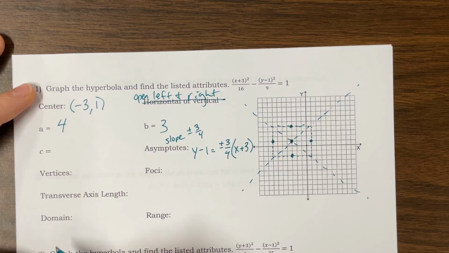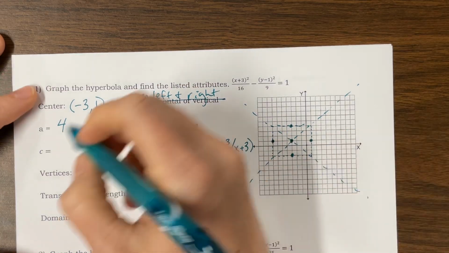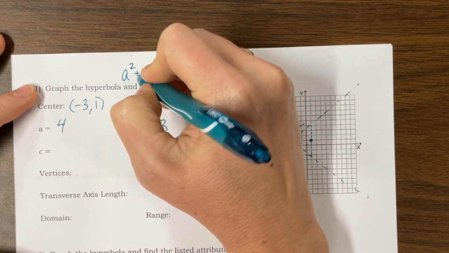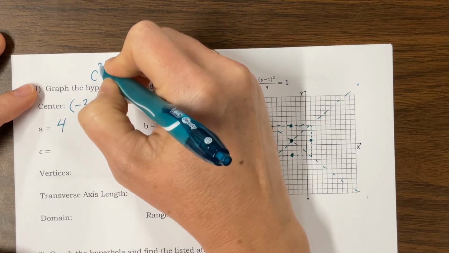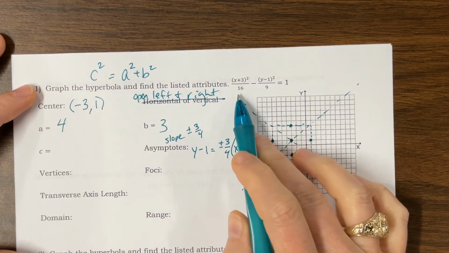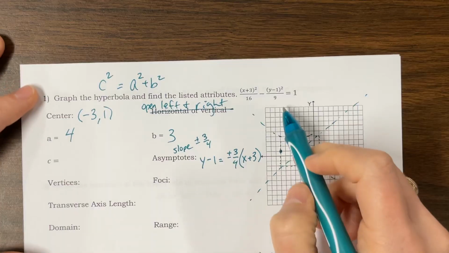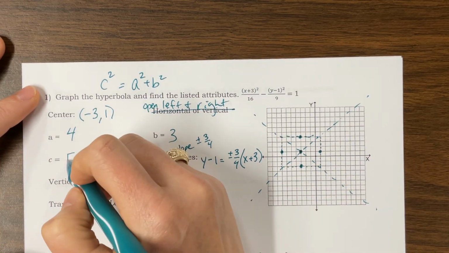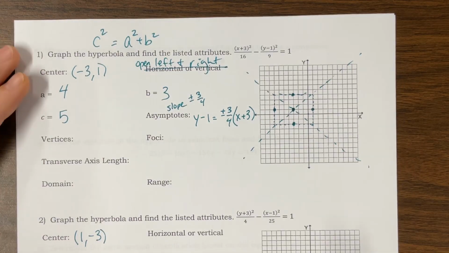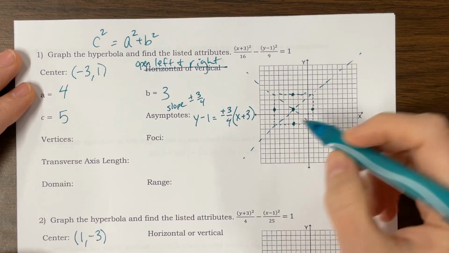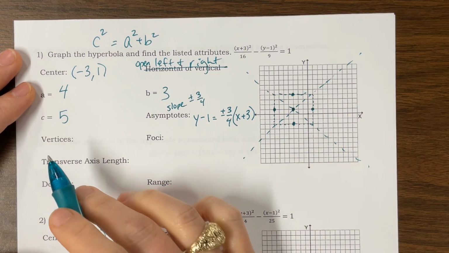My c value comes from c squared is equal to a squared plus b squared. This is a 3, 4, 5 triangle. So 9 plus 16 is 25, square root of 25 is 5. The graph will always pass through the vertices.